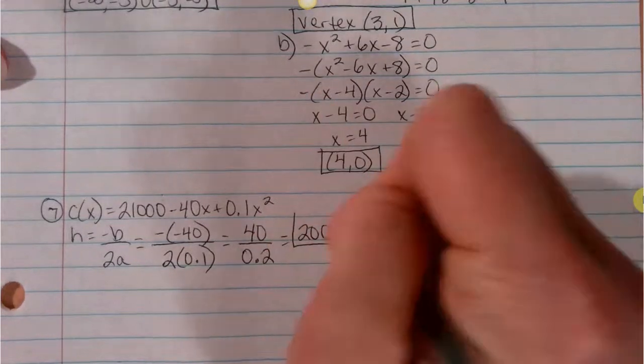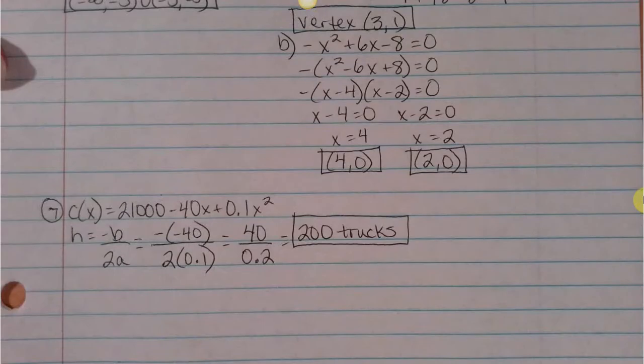Now, if it asks something like, what is the minimum cost when that many trucks are produced, then that's when we would need to go back and plug the 200 into c of x to find out what the minimum cost was.